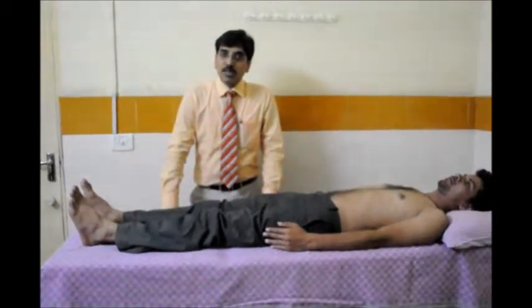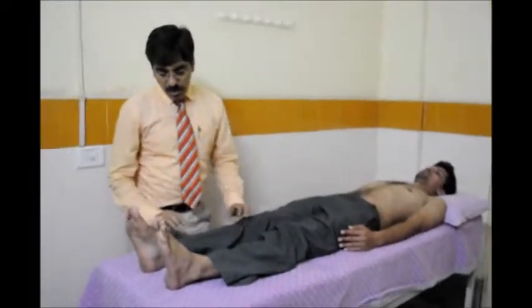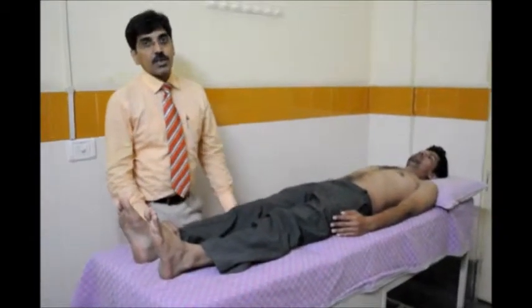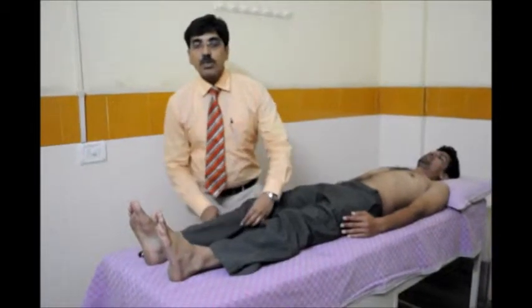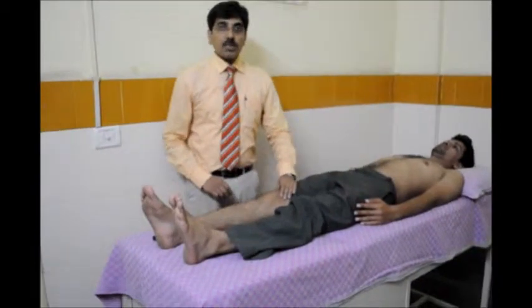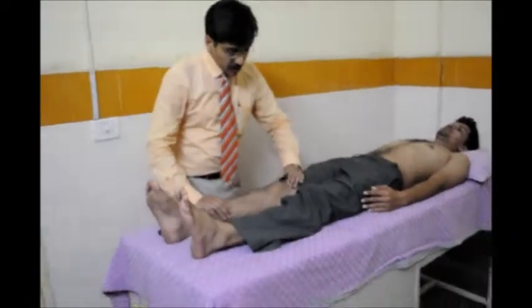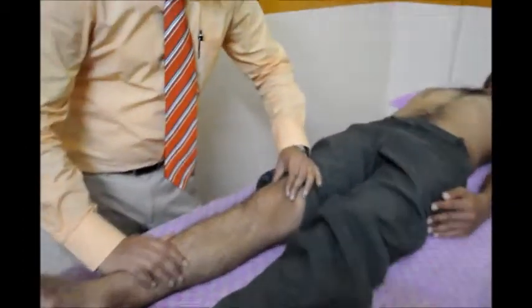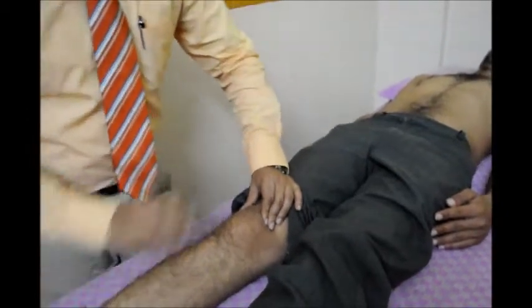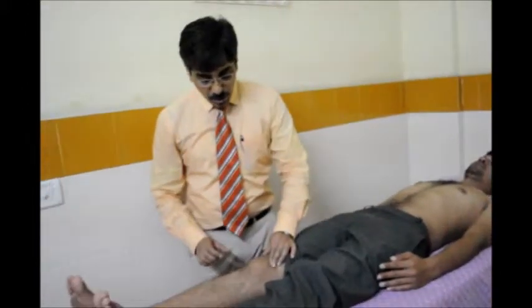The next part of motor examination is tendon reflexes. For the tendon reflexes, you need to see the patellar tendon reflexes and the ankle reflexes. So first you look for the patellar clonus. Suppose it is grade 3 and above, you can get a patellar clonus, which is suggestive of an upper motor neuron lesion. To elicit it, hold the superior pole of the patella and try to push it suddenly. If patellar clonus is positive, the patella goes to and fro like this. So that is patellar clonus.